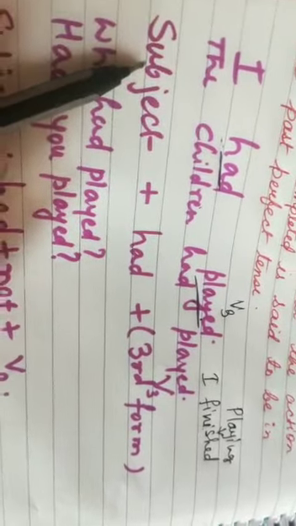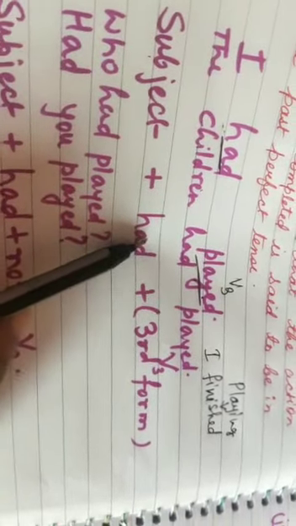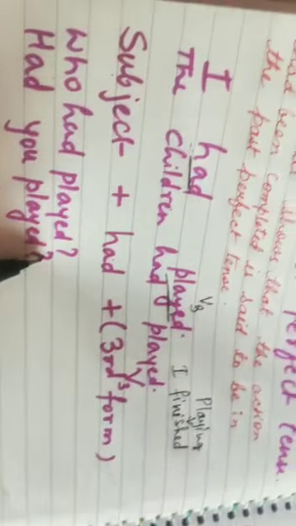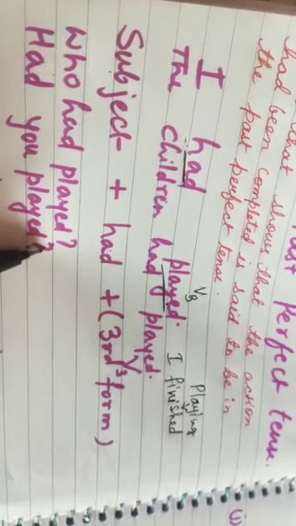Here we use the subject, and after the subject we write had and the V3 or the third form of the verb. When we have to make questions like who had played, or when, then had is written in front, then the subject, then the V3 form of the verb, completed by the question mark. So that is the interrogative form. When we ask questions, we put had in front. Had you played? So that is a question.